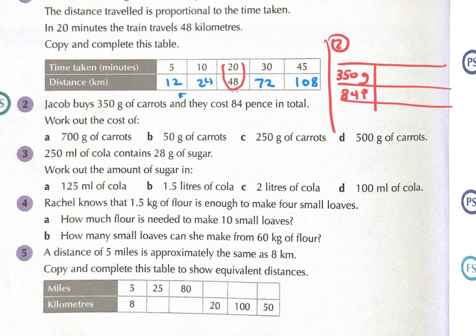Now we can do the same. To solve A, for 700 grams, what is the cost? 350 multiplied by what equals 700? Multiply by 2. So multiply 84 by 2. 168 pence. Now can you solve B?